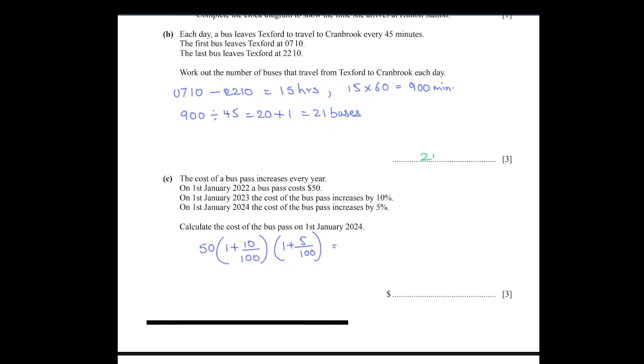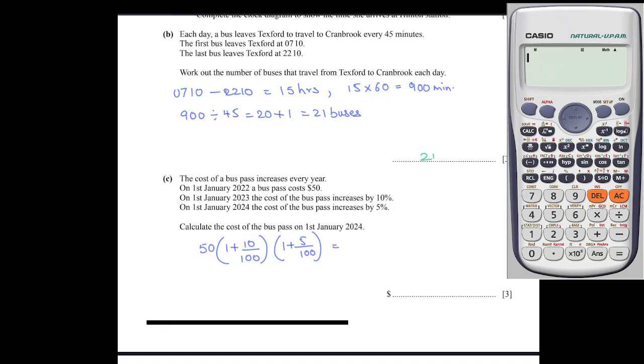Like it is compounding, right? So use the compound interest formula. So 50 into 1 plus 10 by 100 into 1 plus 5 by 100. You can find out using a calculator. 50, open the brackets, 1 plus 10 by 100, close the bracket, into, again open the bracket, 1 plus 5 by 100, close the bracket.